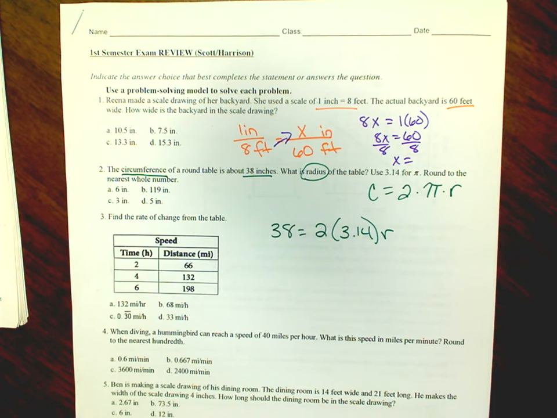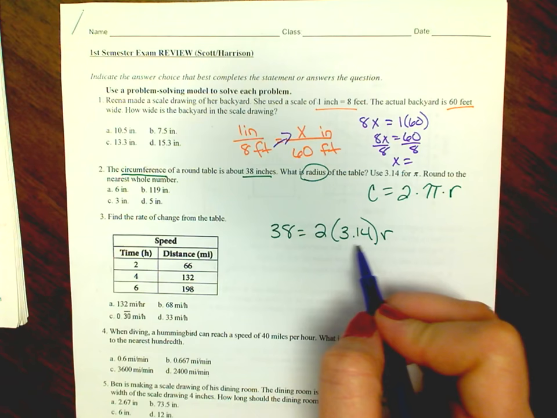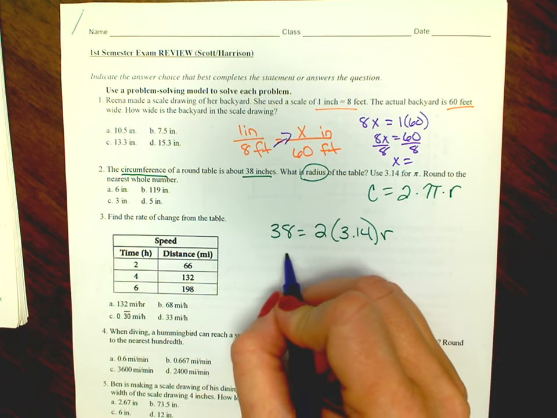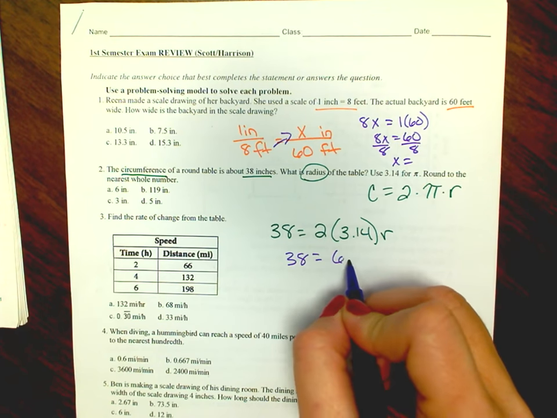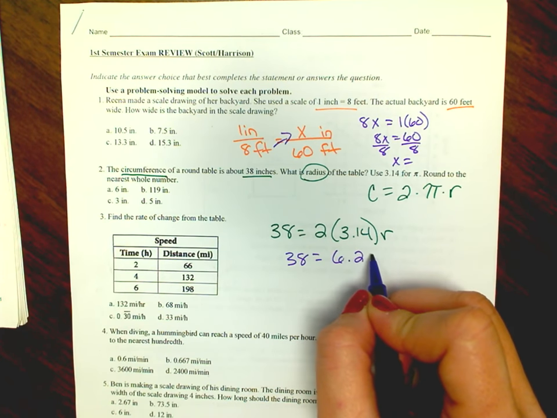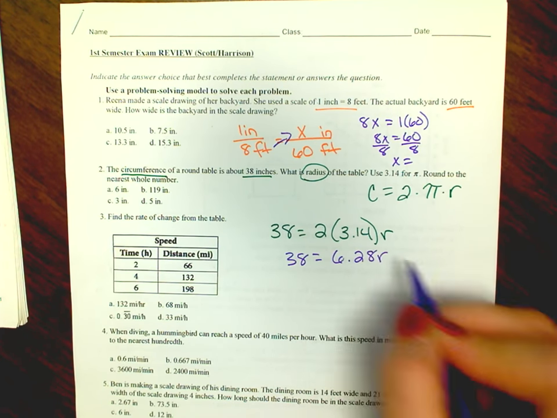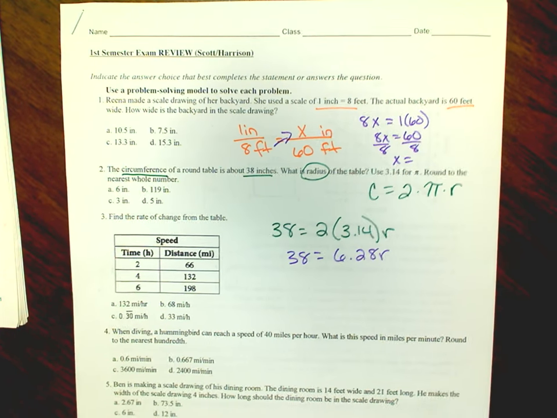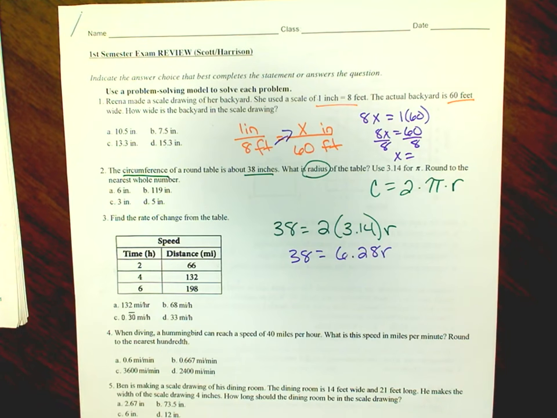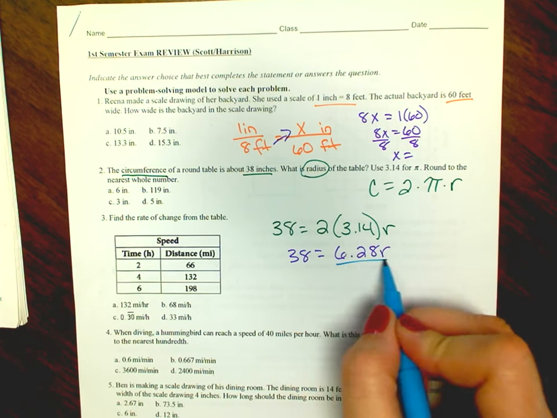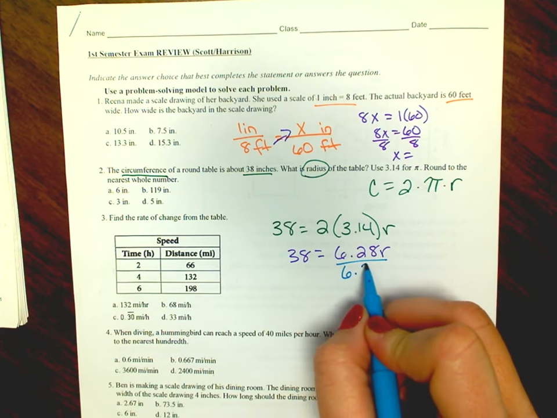Let's do our first step, which would be to do 2 times 3.14, 6.28r. And then you need to get r by itself. To do that, remember you have to divide.